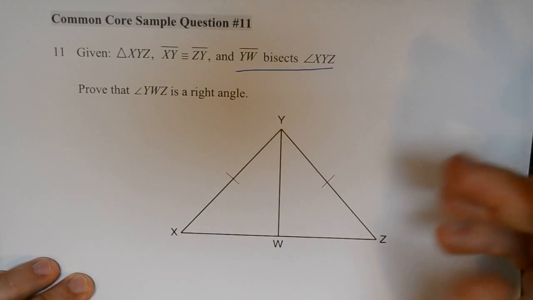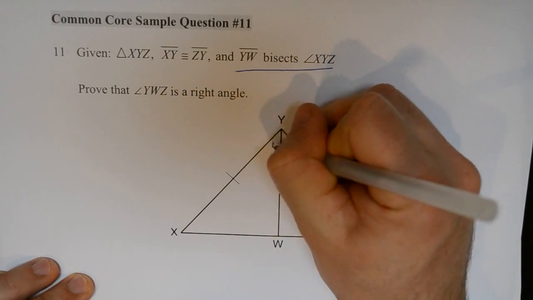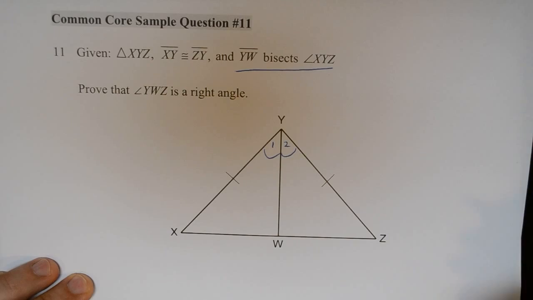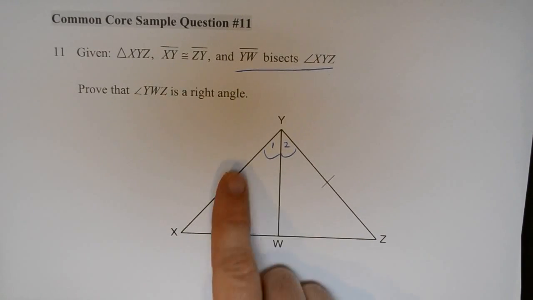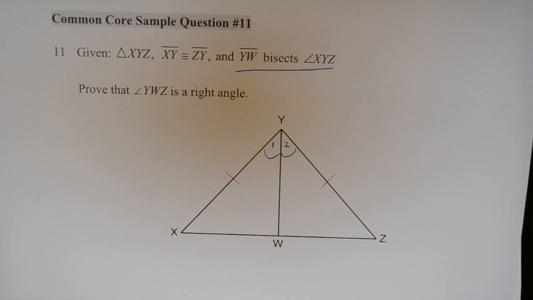Angle bisectors divide angles into two congruent angles, right? So that means that that angle and that angle are congruent. Hey, nice. So when I look at this here, I've got a pair of sides, a pair of angles, and don't I have a reflexive right down the center there? So what have I got? Side, angle, side, triangle congruence.